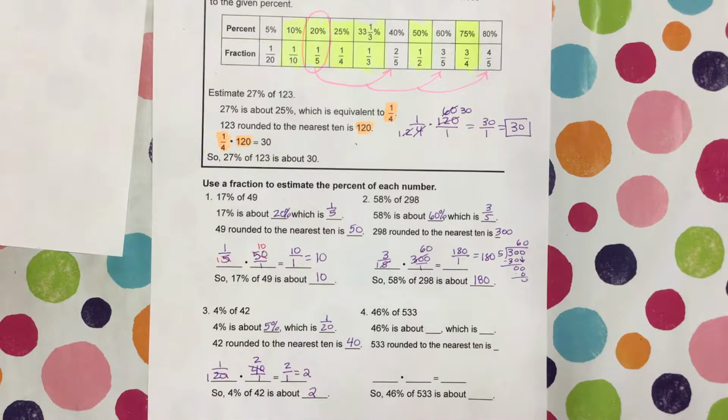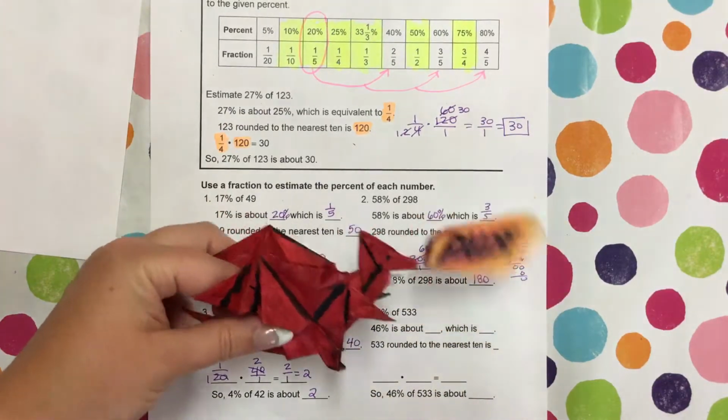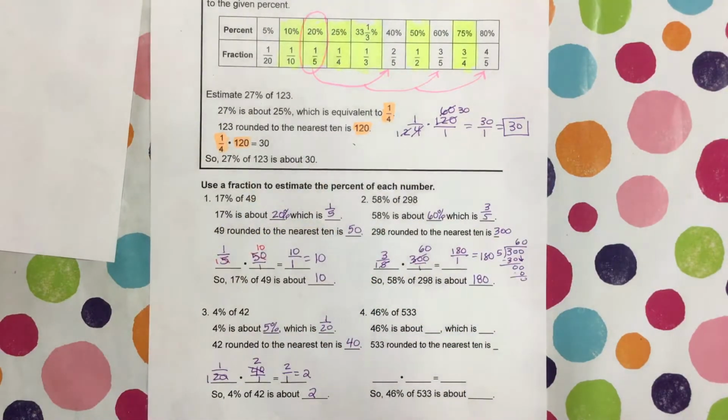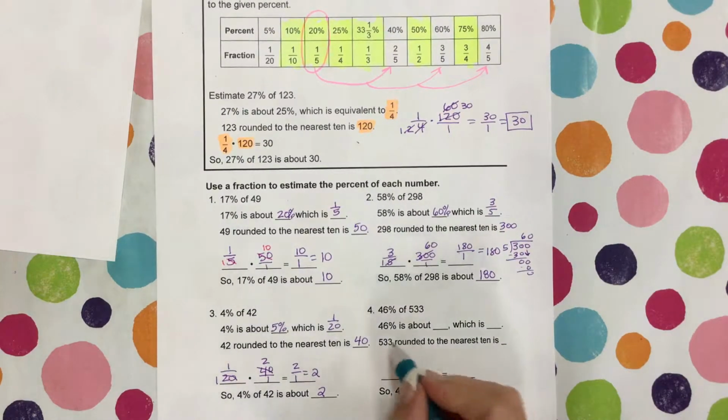So I want you to go ahead and try to work out problem number 4 on your own. So go ahead and pause, work out problem 4, and when you get done, press play and we'll see how you did. All right, we're back with problem 4. Let's see how you did.